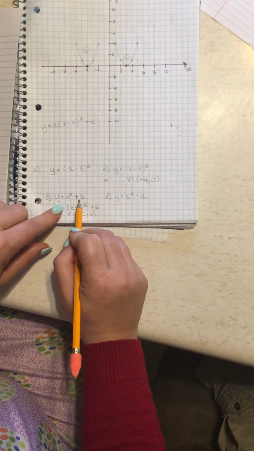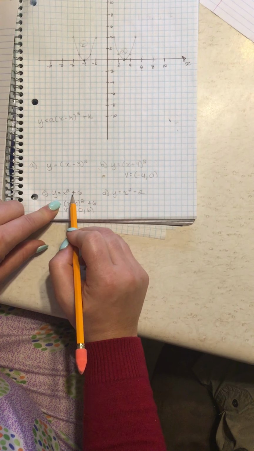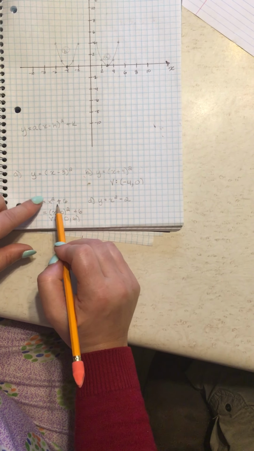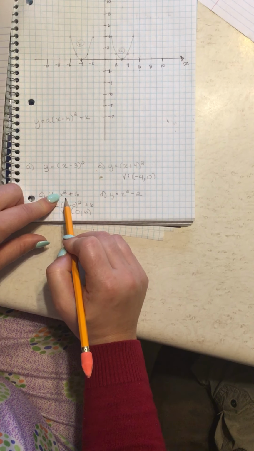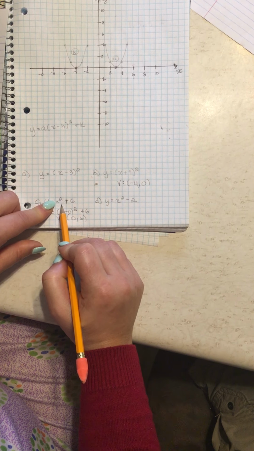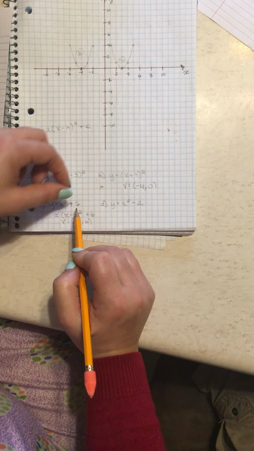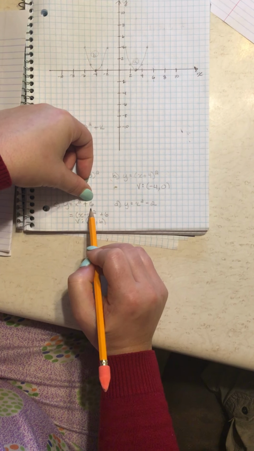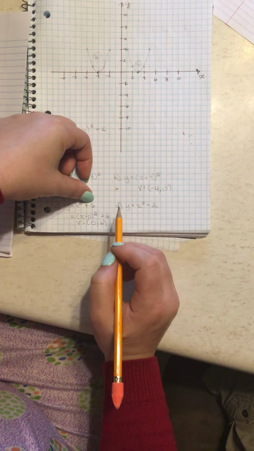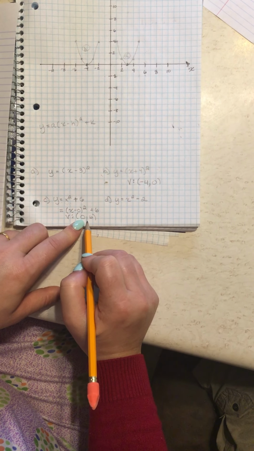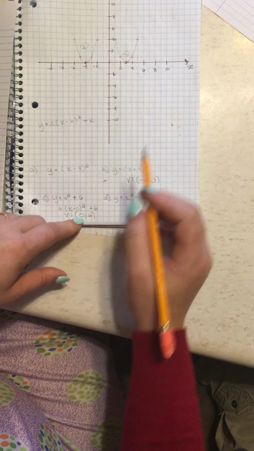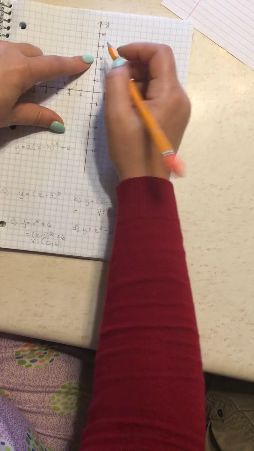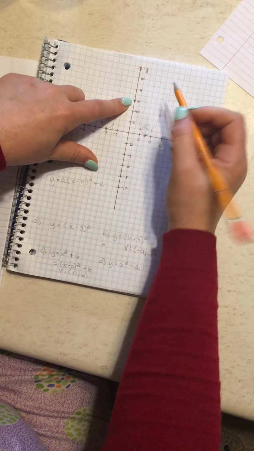So we started here. If you don't have any parentheses like you do up here, then the h value is going to stay 0. There is no h value. The vertex is 0, but you're going to look at your k now, and that's 6. Remember, I told you k is for kite. It means you're going vertically. So our vertex now is 0, 6. So let's graph that. Going to go up to 0, 6, and that's where we're starting. That's our vertex.